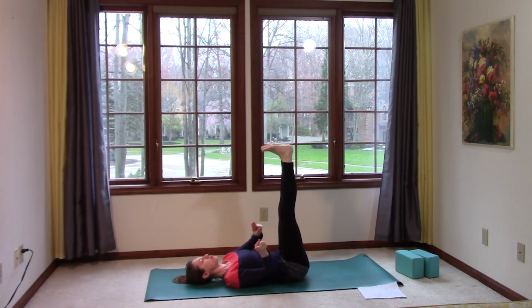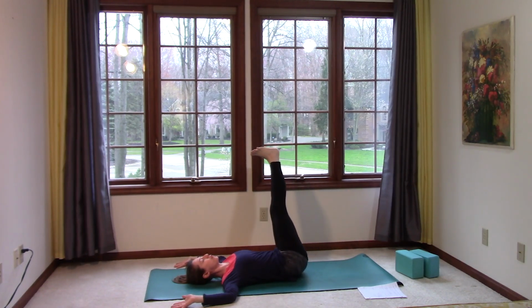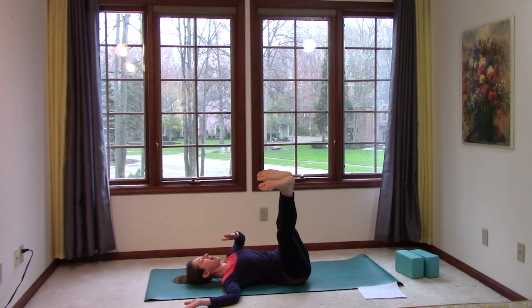And now we're going to move back and forth. So slowly take your feet over towards the right. Remember, the legs are glued together as one unit. Inhale, bring the legs back up to center. Exhale, let the legs fall over towards the left. Inhale, back up to center. Continue to move at the pace of your own breath.